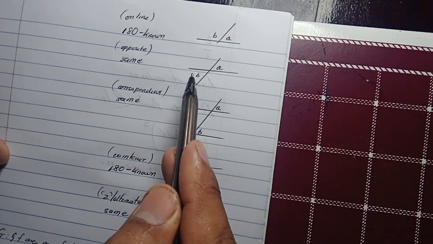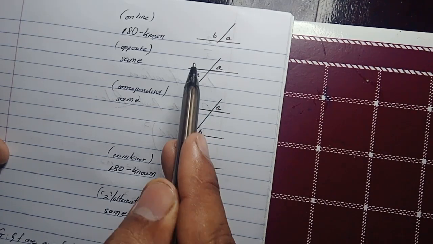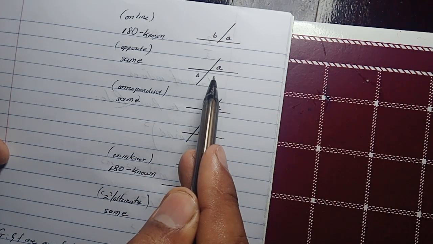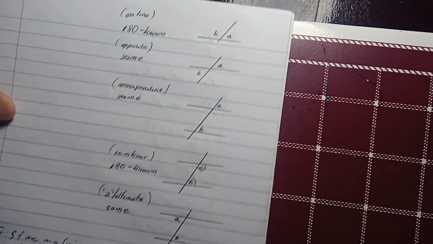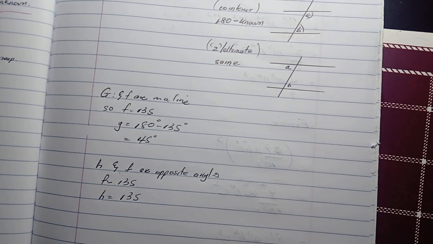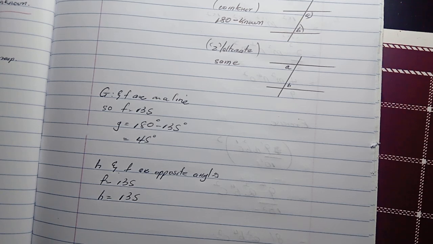This looks small, this looks small. This looks big, this looks big. So this is the same, that is the same. So there you go. I hope that you understood how to find various angles when a transversal cuts a pair of parallel lines.